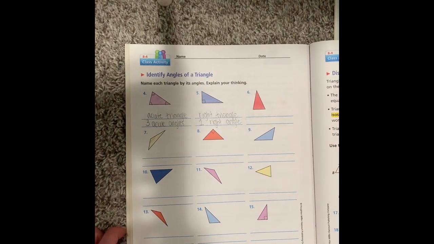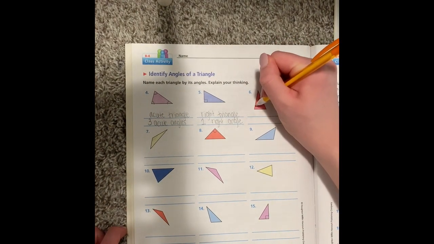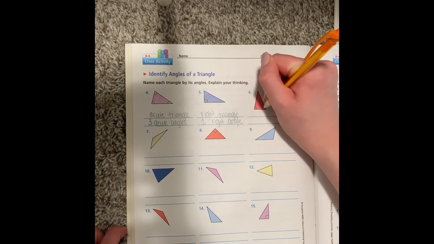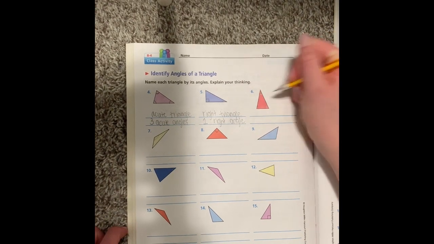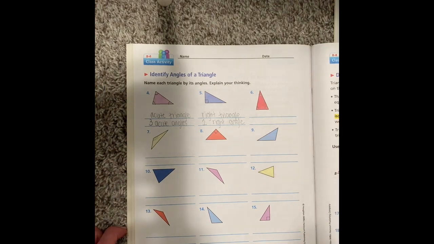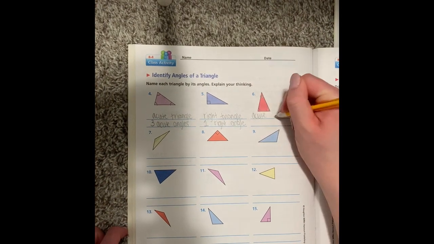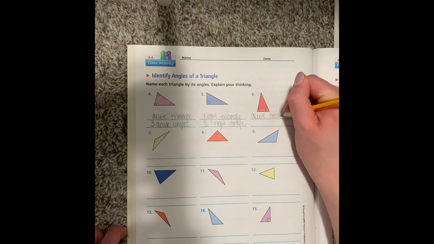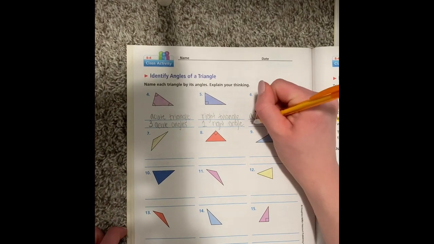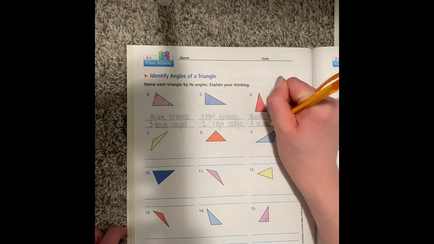And then for number 6, you can see that again we have 3 acute angles. So that makes this an acute triangle. Because we have 3 acute angles.